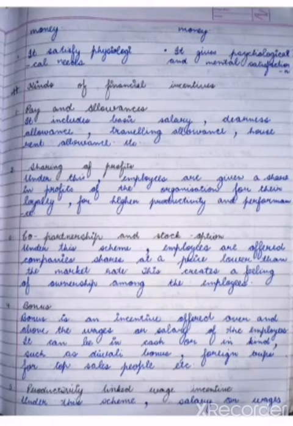Next one, co-partnership and stock option. Often one mark questions come upon this. Now, whenever the company offers its own shares to its own employees to just give them a sense of ownership, it is known as co-partnership. Now, the share prices will be lower than what is being offered in the market. This is the benefit for the employees.